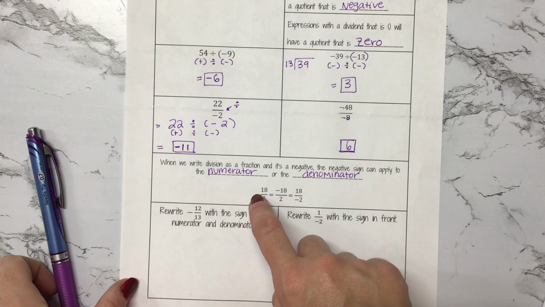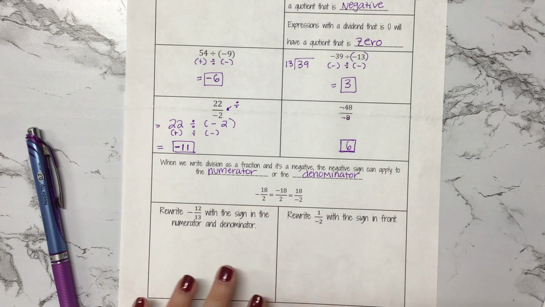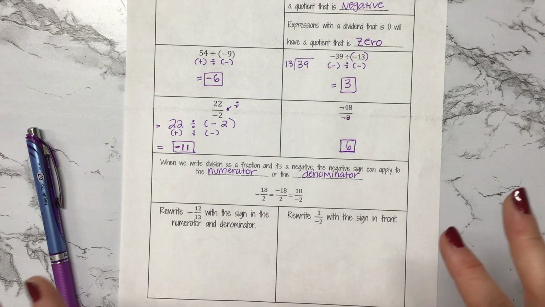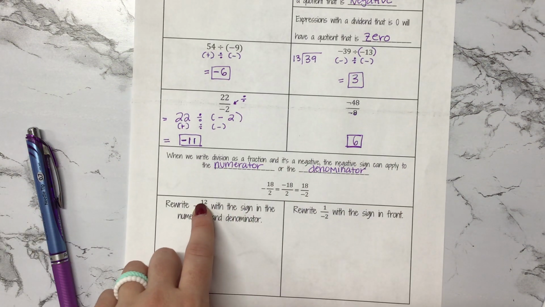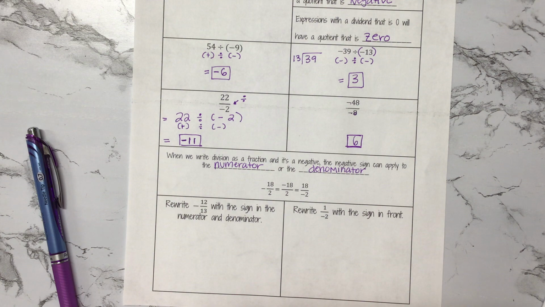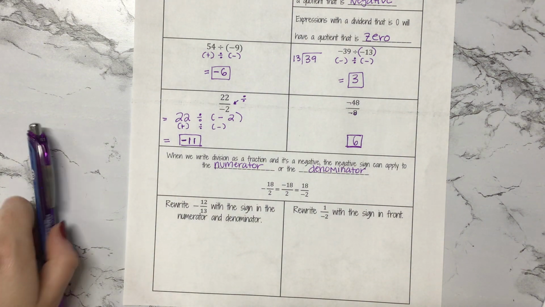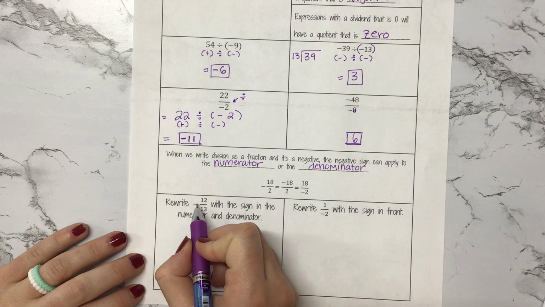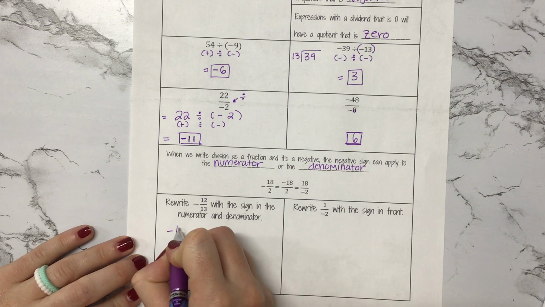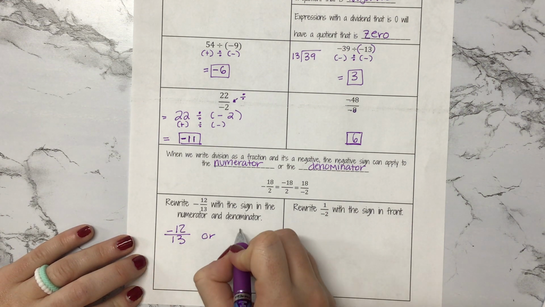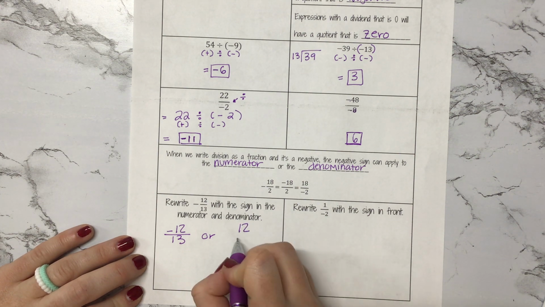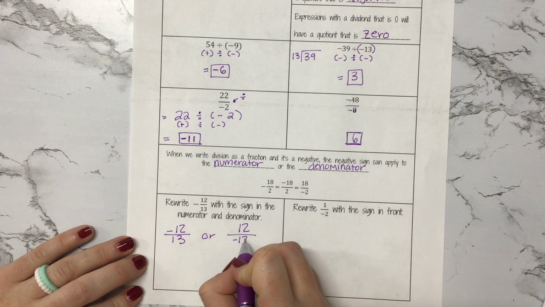So that negative can apply to either one or the other. Not both, one or the other. So here we're going to rewrite these with a sign in the numerator and then with the denominator. So that negative can go with that 12. Or the 12 can stay positive and that negative goes with the 13.